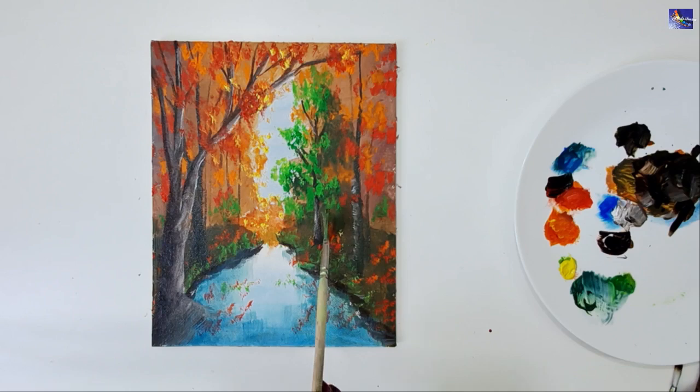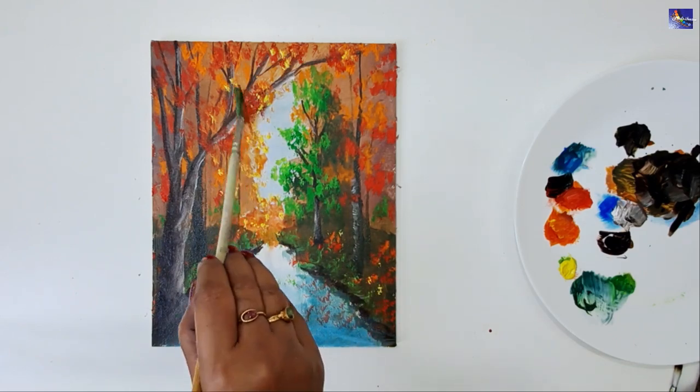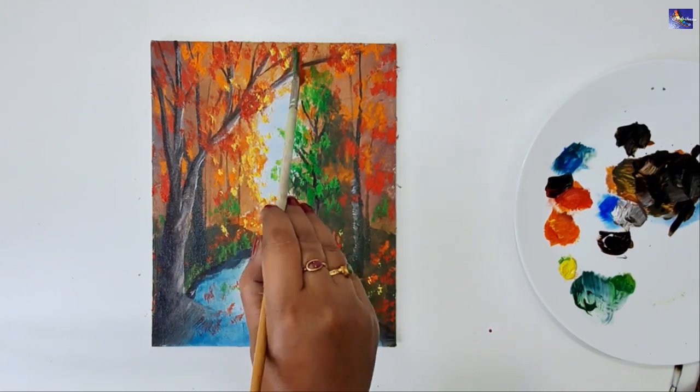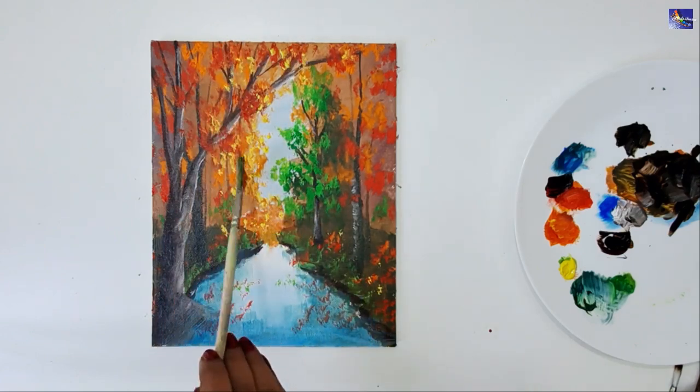Elevate this grass area, adding a little more orange and yellow. You can also start brushing in a little bit of orange tone. This will give the grass that autumn feel.